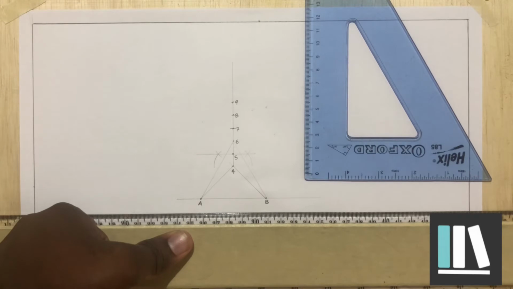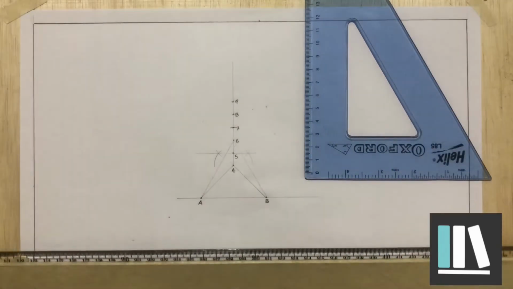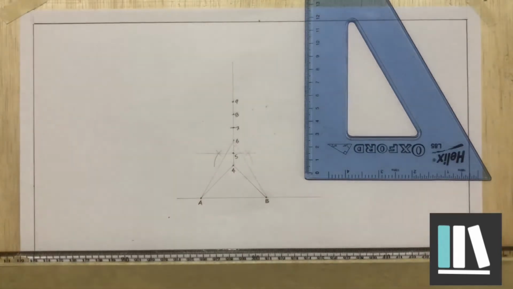If I want to draw an octagon, I am going to use point 8 as the center. And you get the picture. If I want to draw a hexagon, I use point 6. If I want to draw a pentagon, I use point 5. If you want to even draw a square, you use point 4. Because a square is a regular polygon.